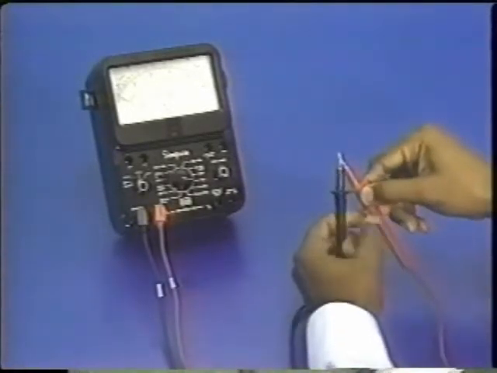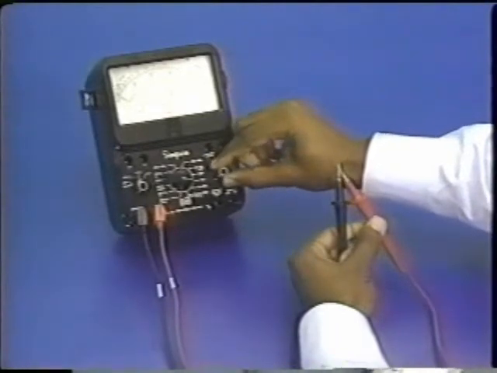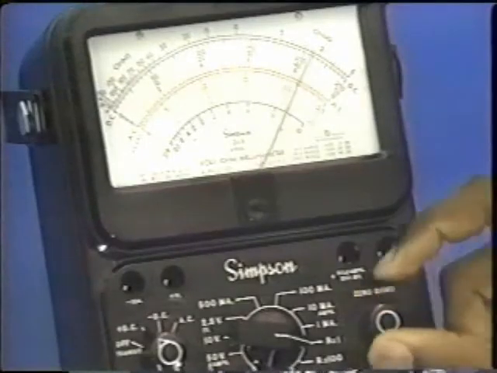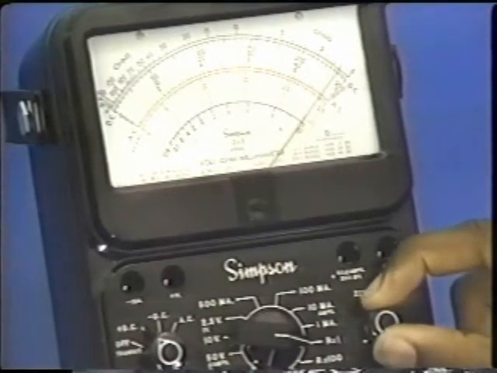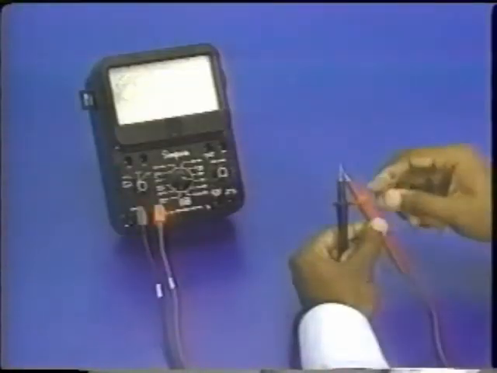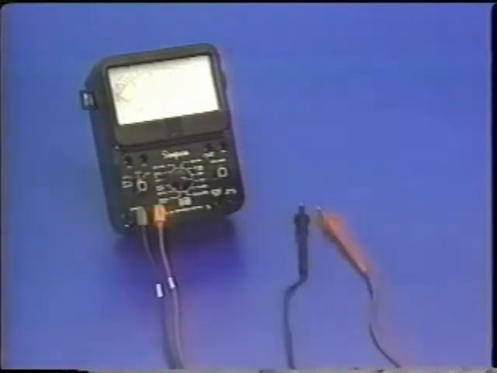First, connect the ends of the test leads together. Then, turn the 0 ohms control to align the needle on the meter face with the 0 at the right end of the top scale. Once you have zeroed the needle, disconnect the test leads. This is all that is required to set up an analog multimeter for resistance measurements. The setup procedures for the other functions follow a similar format.